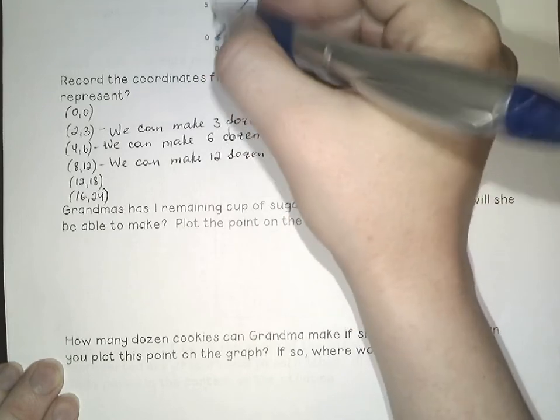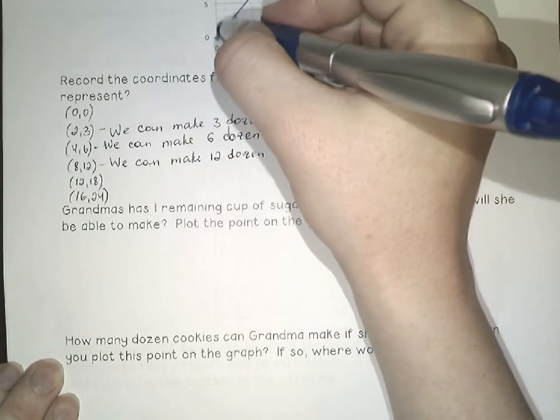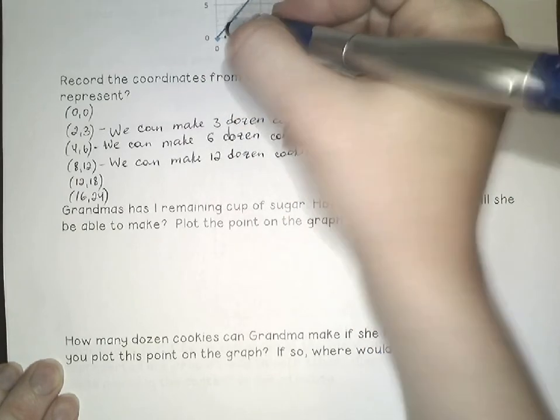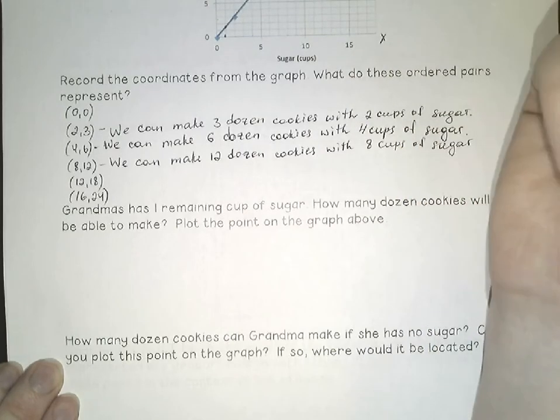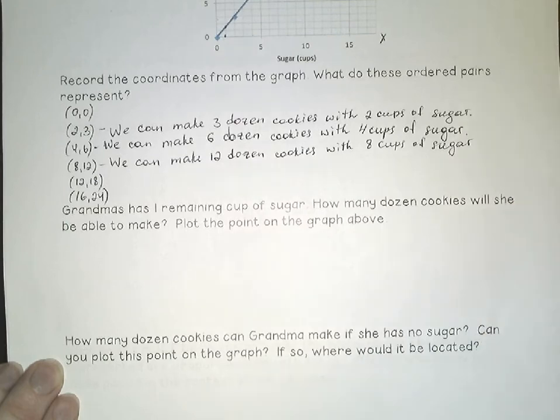I know it's going to be less than 5, and it's probably less than 2 because it's somewhere below that 2, but I can't really tell. And in math, we can't really guess. If I were to estimate, that's what you would do. But it's not estimation here. We can't guess. In math, there's no word for guess.